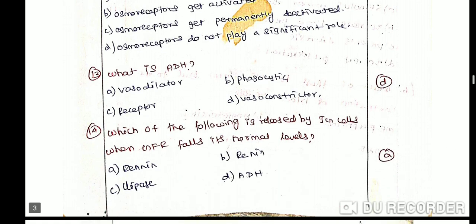Next question. What is ADH? Option A vasodilator, option B phagocytic, option C receptor, option D vasoconstrictor. The correct answer is option D vasoconstrictor. Explanation. ADH affects the kidney function by its constricting effects on the blood vessels as it is a vasoconstrictor. This causes an increase in the blood pressure, which further increases GFR.